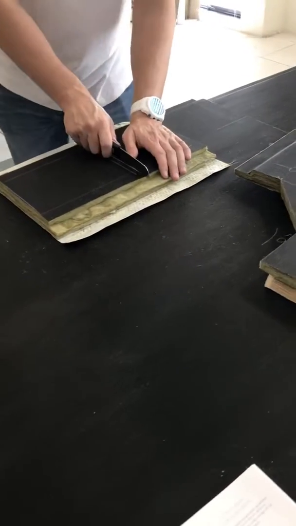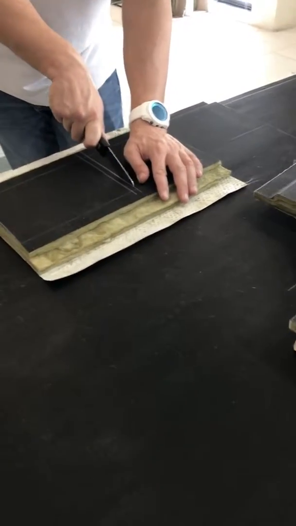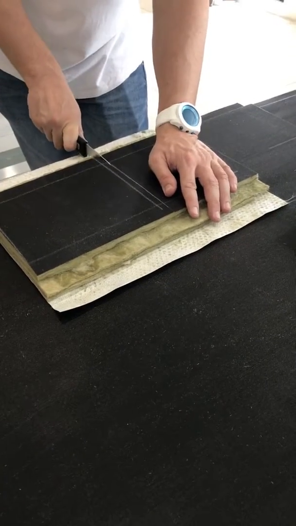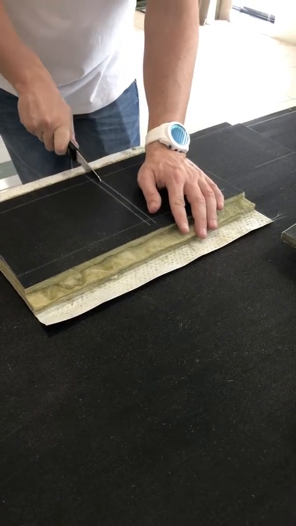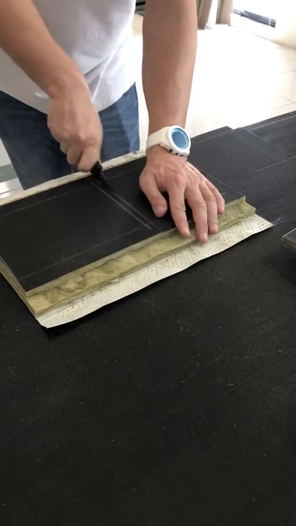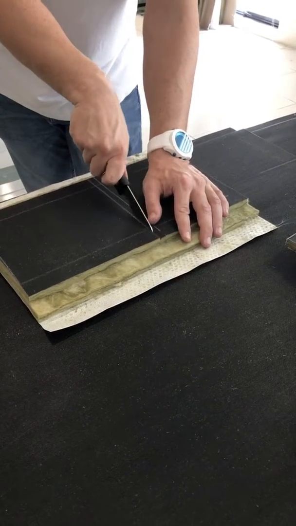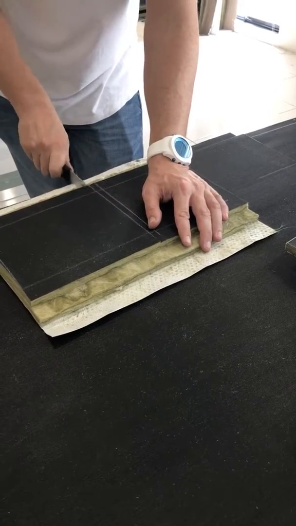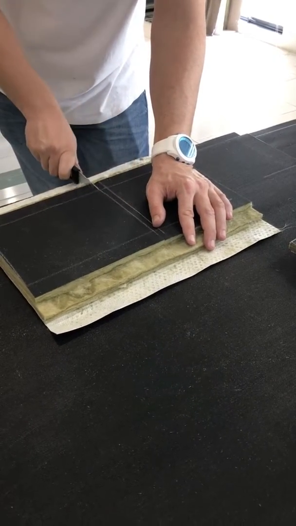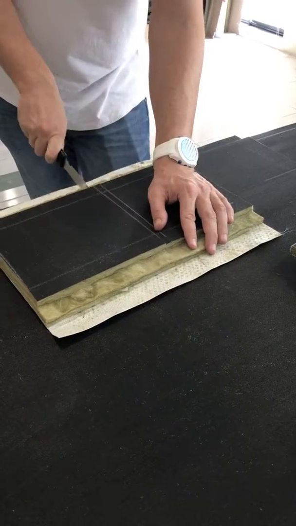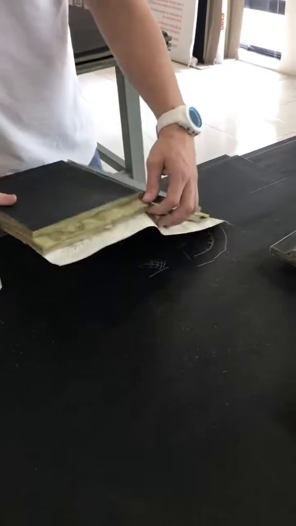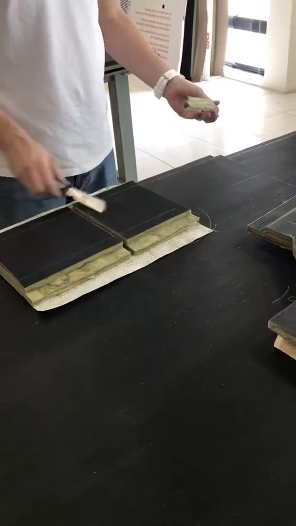As before, 1, 2, 3. One, 2, 3. And we get out the fibers.